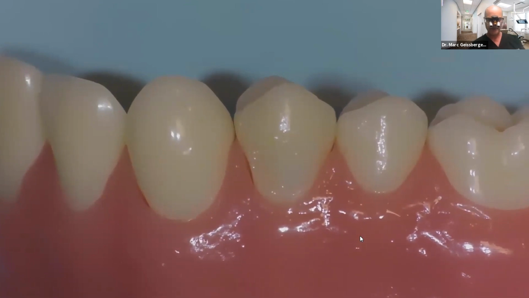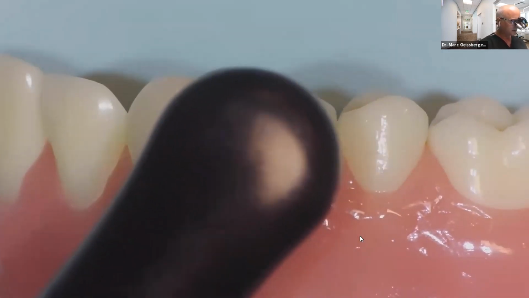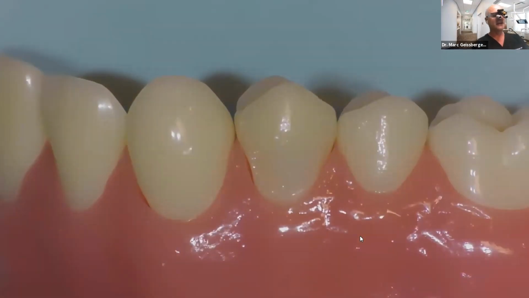Now, I haven't placed the final layer. I've still got a little bit more composite to place. So I'm going to go ahead and cure this. Okay. I'm going to give that a full 20-second cure. I don't mind investing a few extra seconds in the curing process. So I get that all cured up and my light will turn off automatically. It's programmed to do that. Light is off. That signals to me to go back and grab my composite.